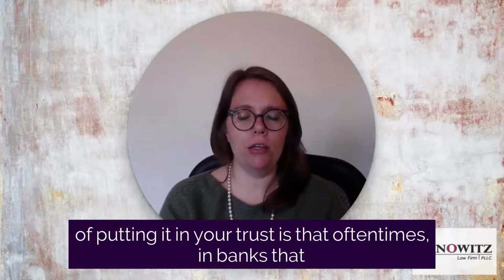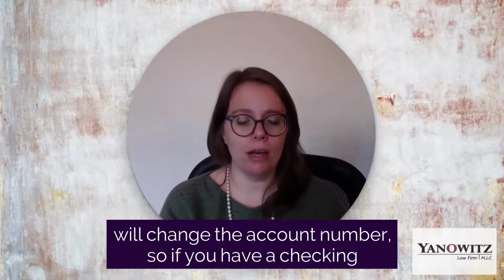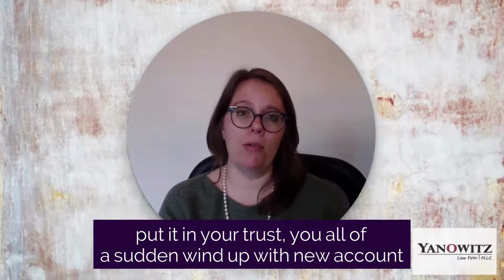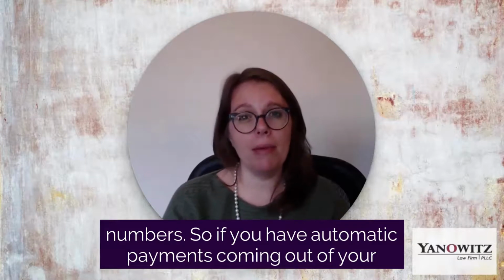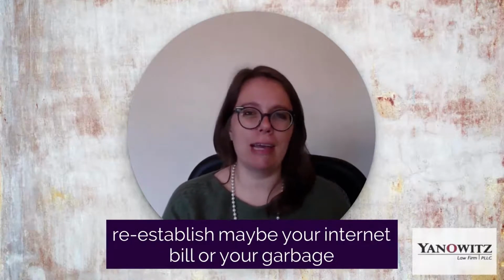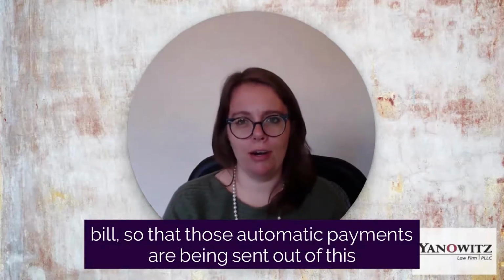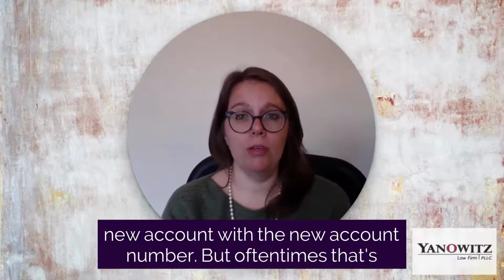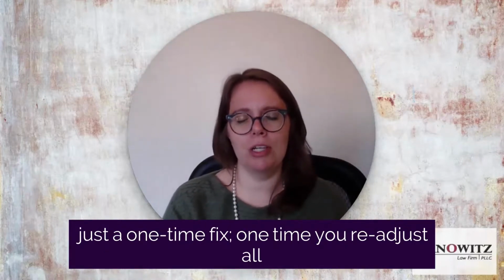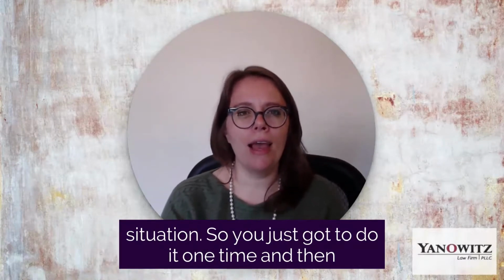Now, a downside of putting it in your trust is that oftentimes banks will change the account number. So if you had a checking account in your individual name and then you put it in your trust, you wind up with new account numbers. If you have automatic payments coming out of your account, then you might have to reestablish those, maybe your internet bill or your garbage bill, so that those automatic payments are being sent out of this new account with the new account number. But oftentimes that's just a one-time fix. One time you readjust all these automatic payments, and then it's a set it and forget it situation. You just have to do it one time and then move on with your life.